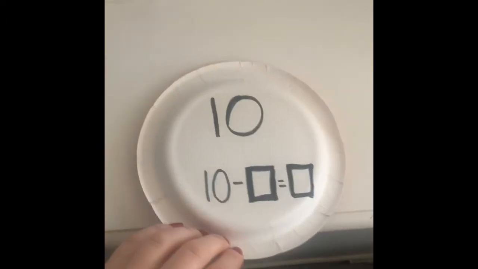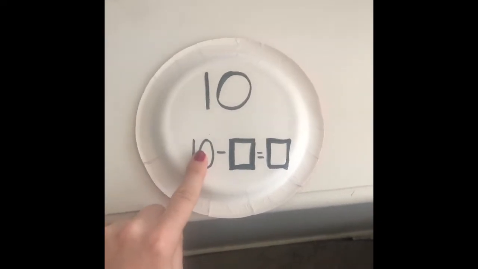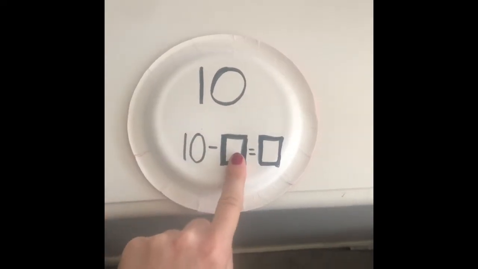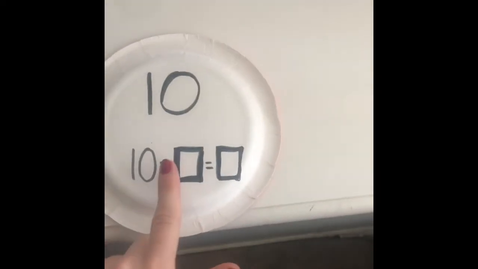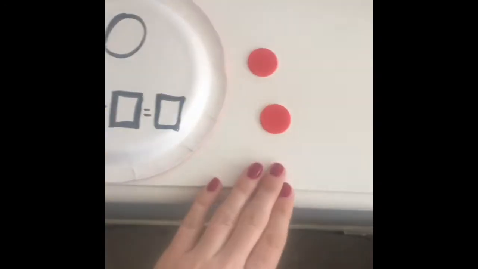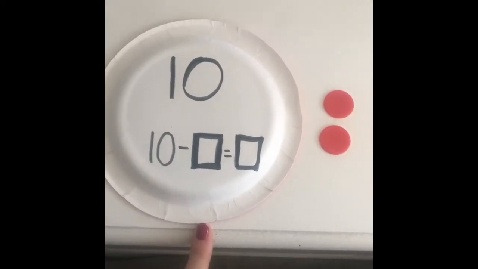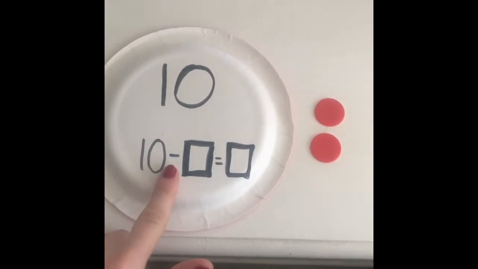For subtraction today, you're going to see me covering the counters with the plate. Here, I covered all 10. So 10 minus 10, do I have any left? No. So 10 minus 10 is equal to what? Figure it out. So here I'm showing you 2. That means 2 is my answer. 10 minus how many gave you 2?